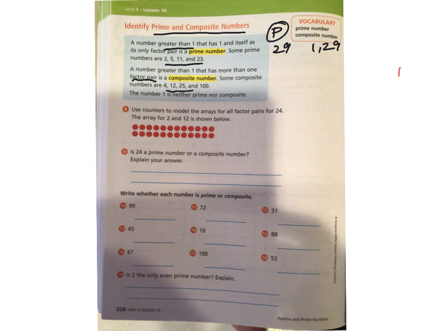And then it says, this is kind of something to remember. The number 1, hold up one finger, the number 1 is neither prime nor composite. So it's kind of like a special number. If you're ever on a test and they say, is 1 a prime number or composite or neither, you would say neither. It's the only number. It's a very special number. All right, so let's go down to our next section.